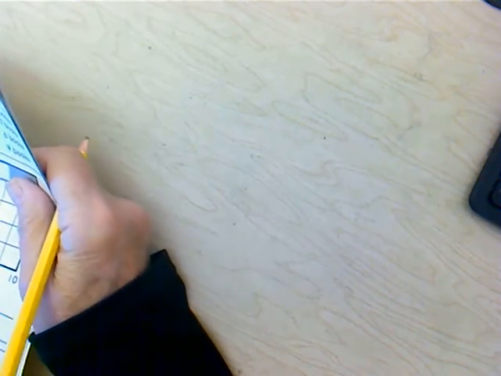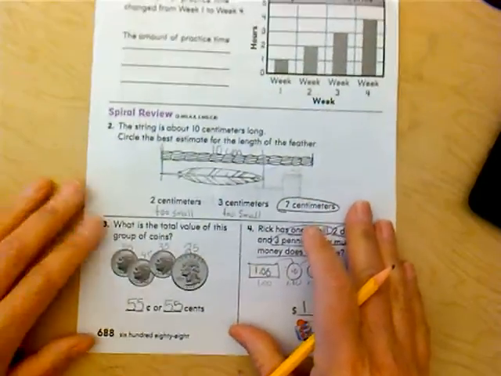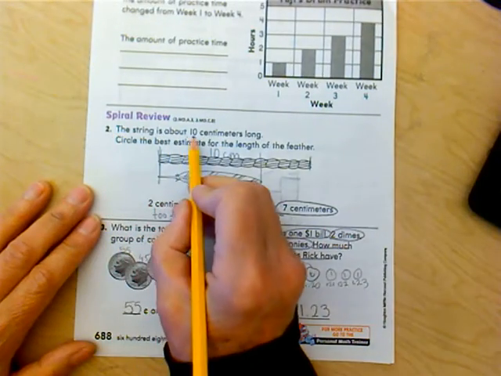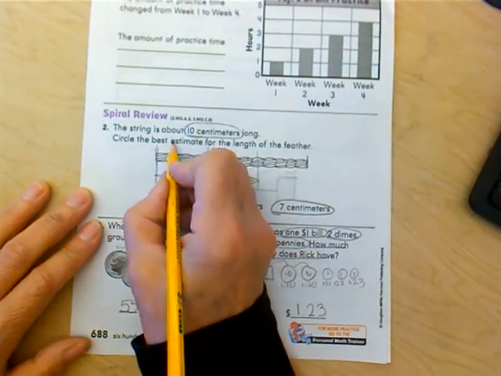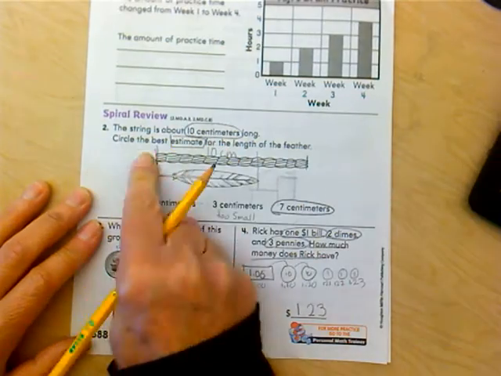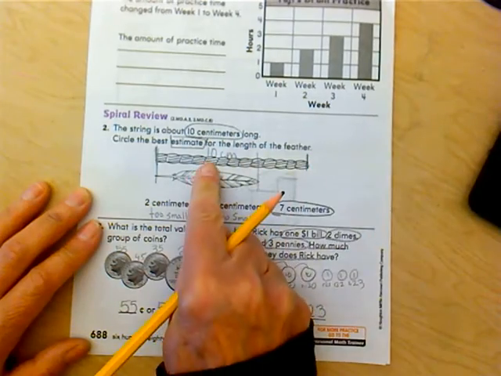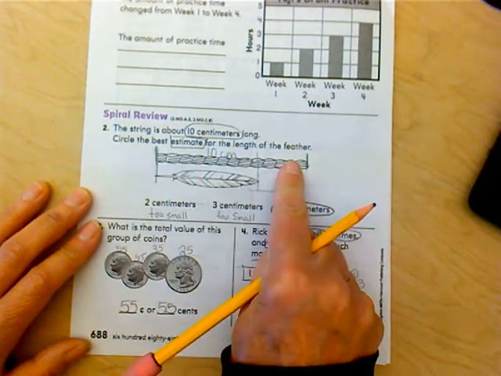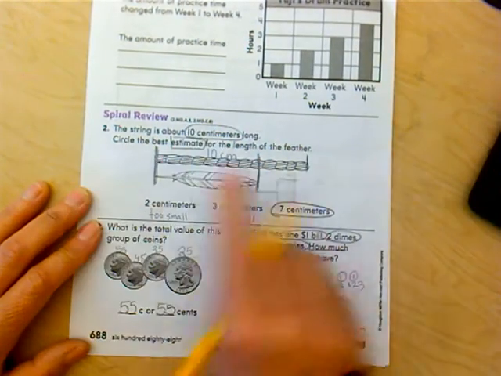Okay, now your job, if you'll remember, was, let's see, we need to come over to those last couple of problems on the exit ticket, and here they are. So those last, this is not on the exit ticket, this was just practice. The string is about 10 centimeters long. That's an important piece of information. Circle the best estimate. I'm making a guess, my best estimate for the length of the feather. So I know for sure that my piece of string was 10 centimeters because I was told that this string was 10 centimeters long. I have to compare that to the feather because that's what I'm looking for.